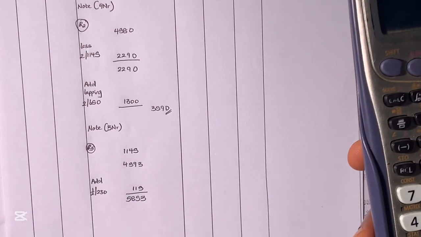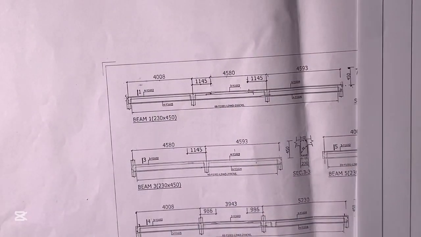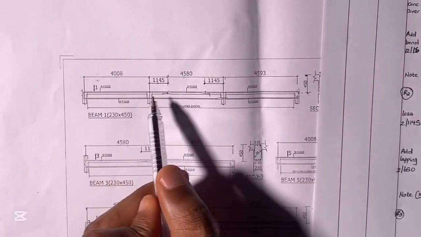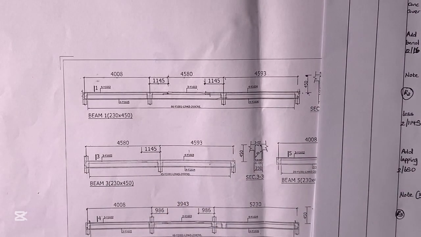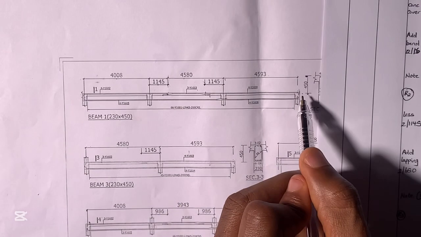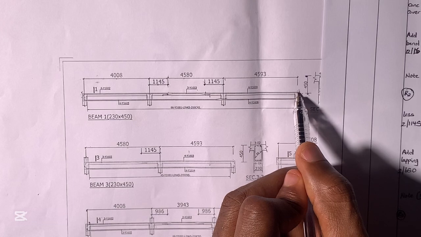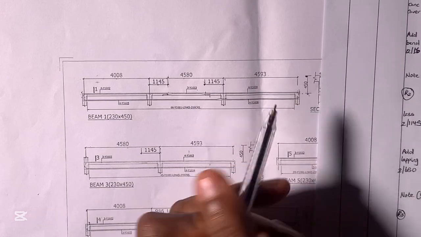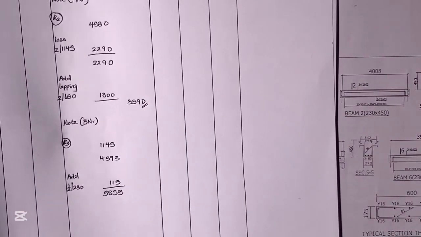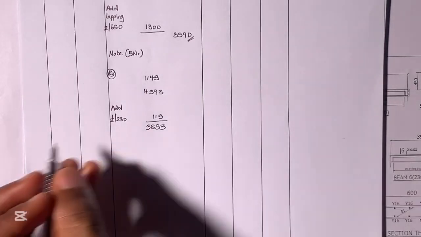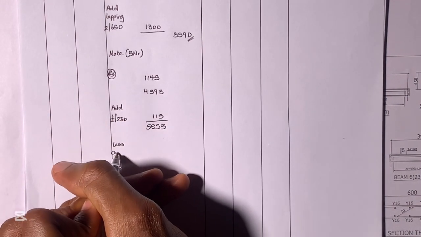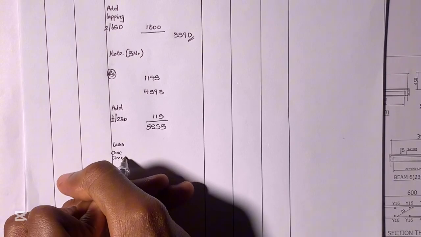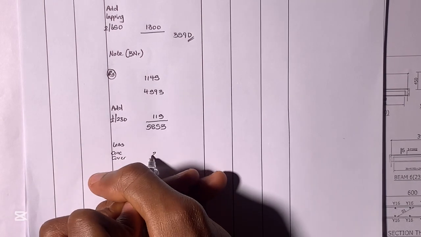So it means that from the starting point of this reinforcement here, from this point down to the end of this beam is 5853. So we'll have to minus what? This concrete cover to get the length of the straight bar, and then we'll now add bend. So we'll now less what? Concrete cover, which is what? 25.